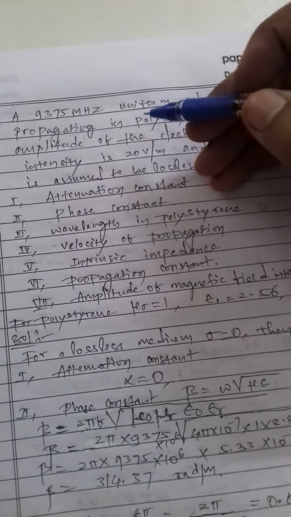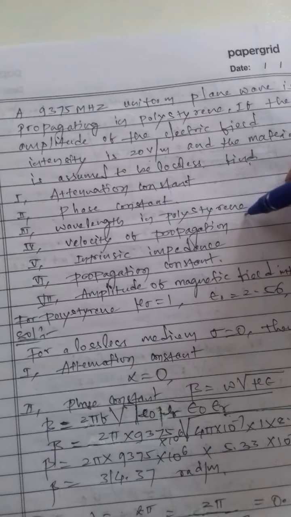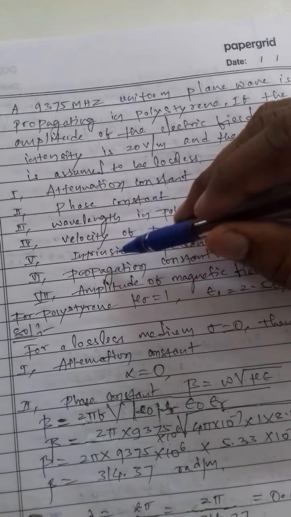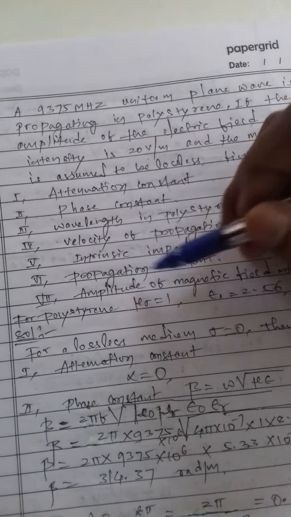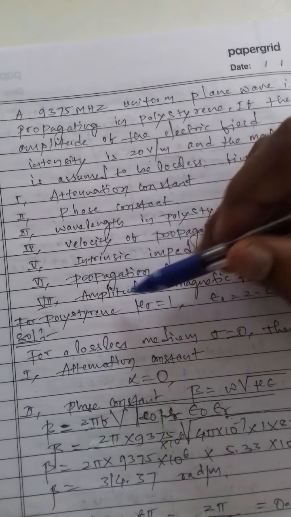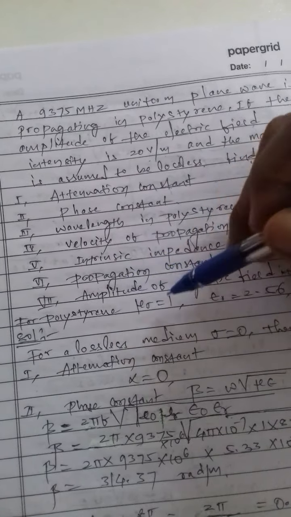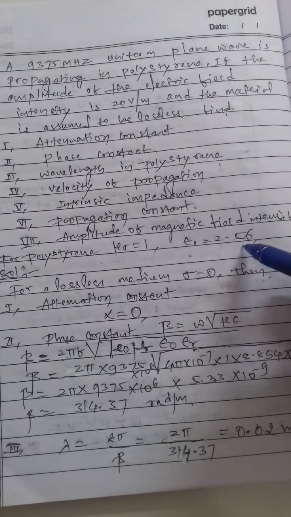A 9375 MHz uniform plane wave is propagating in polystyrene. The amplitude of the electric field intensity is 20 volt per meter and the material is assumed to be lossless. Find the attenuation constant, phase constant, wavelength in the polystyrene, velocity of propagation, intrinsic impedance, the propagation constant, and the amplitude of magnetic field intensity. For polystyrene, mu r is equal to 1, epsilon r is equal to 2.56.